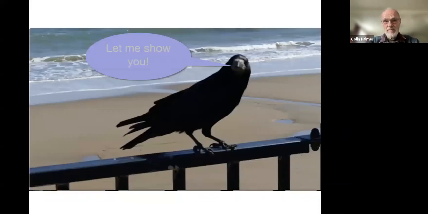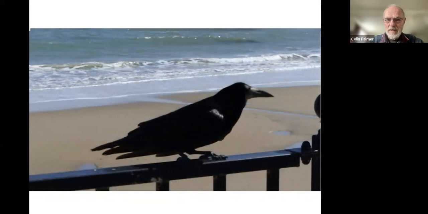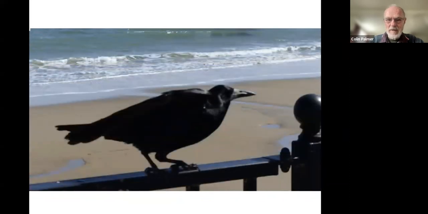So let's just have one final thing on that. This is another rook. It was on a railing on the beach at Sandown, and it's going to show you how it takes off. So there we go. I'm walking towards it and it's beginning to think, time to go, I think. So it crouches down, crouches right the way down, keeping a beady eye on me, and then says, right, I'm going.